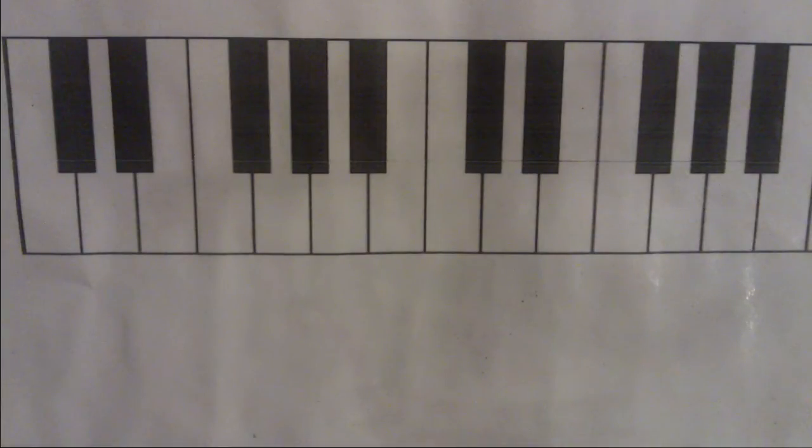But for example, what chord is this? That is a major chord. What type of chord is this? That is an augmented chord.